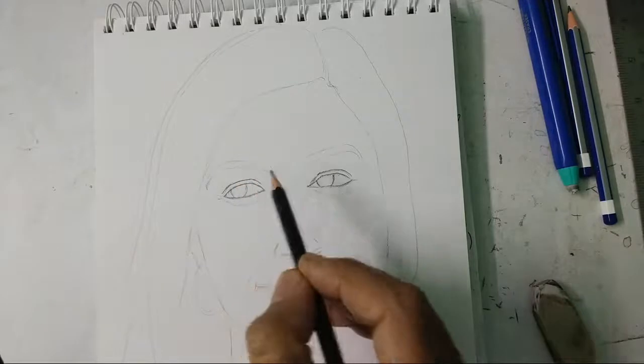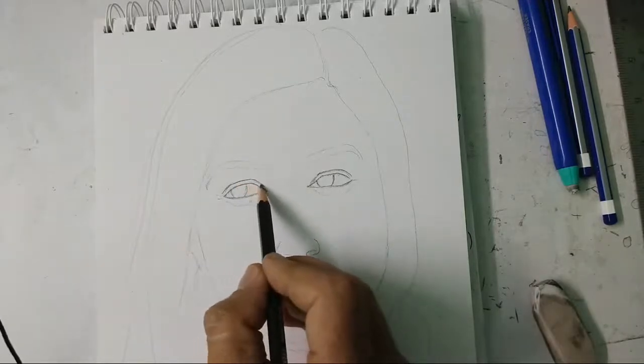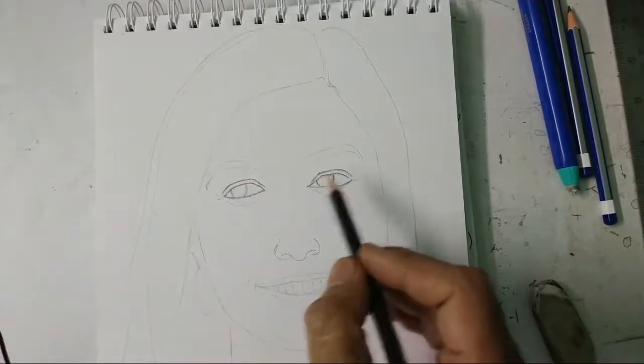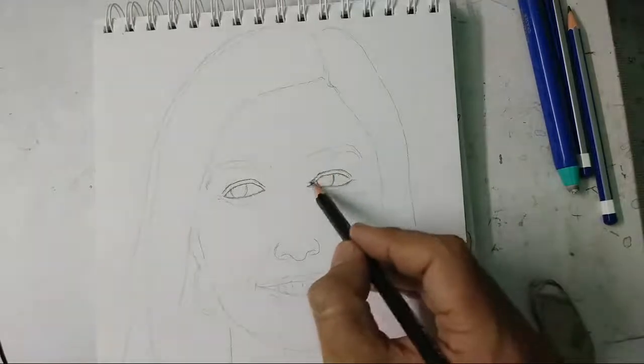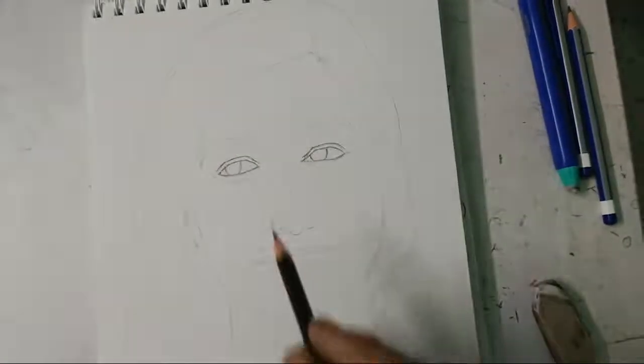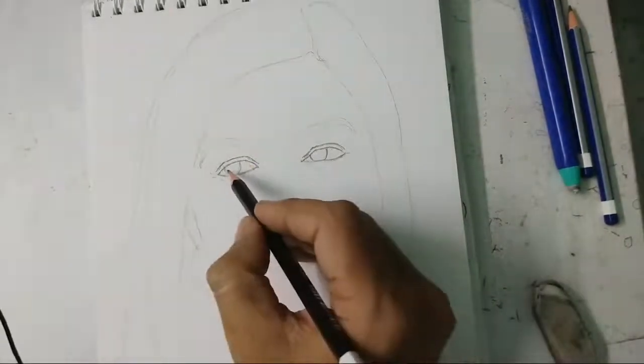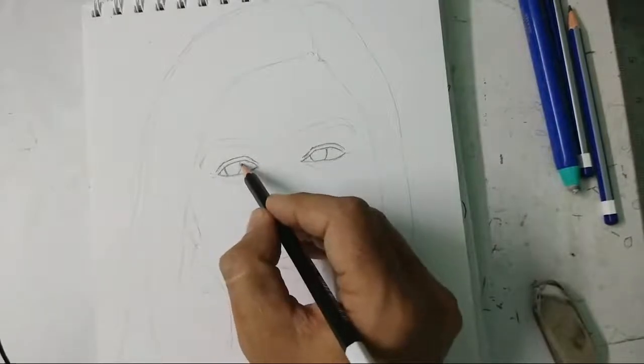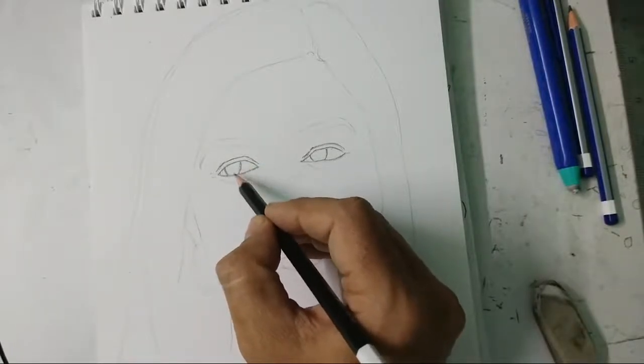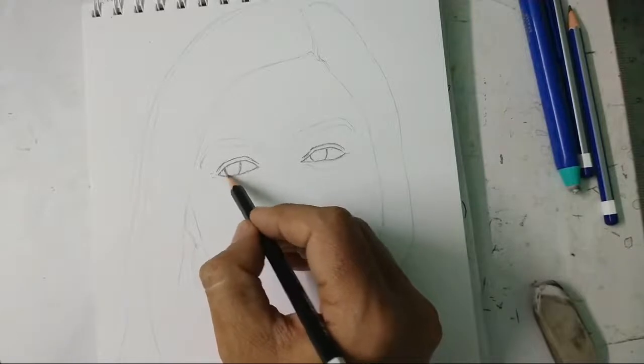So first we will get the outline of the face, and since we are doing a pencil sketch, you watch step by step, you will not miss out anything.